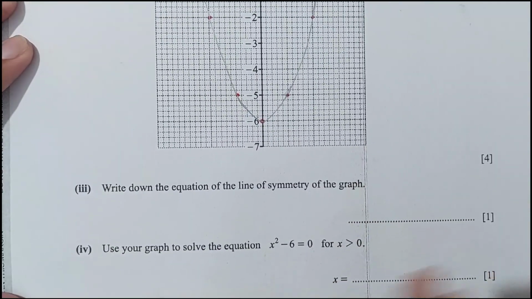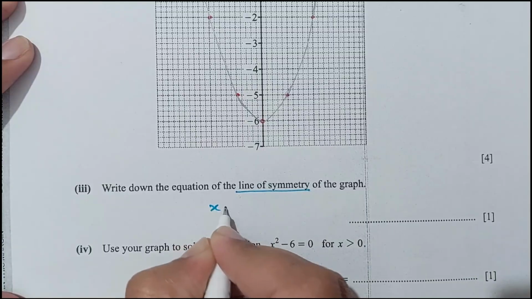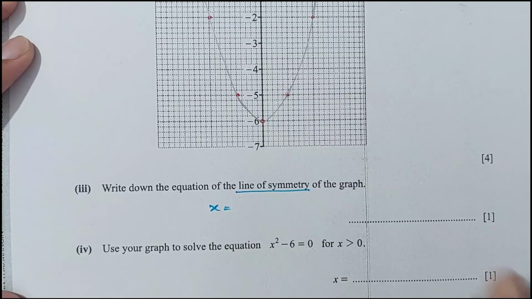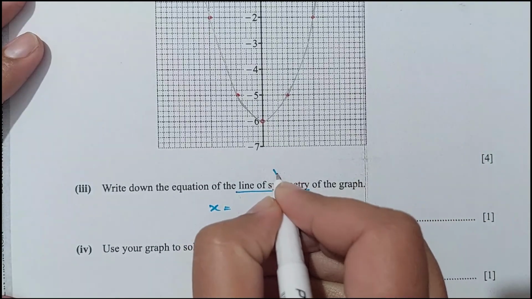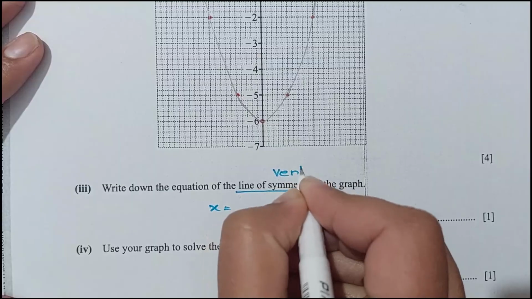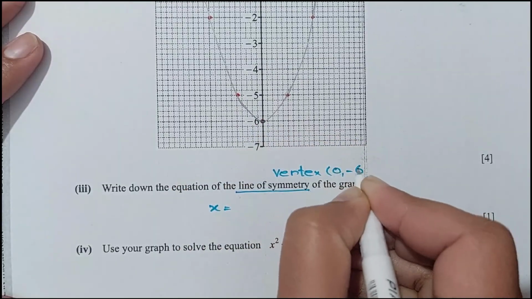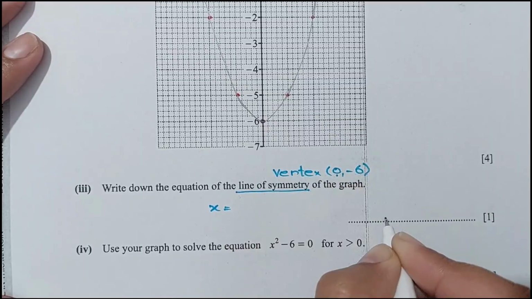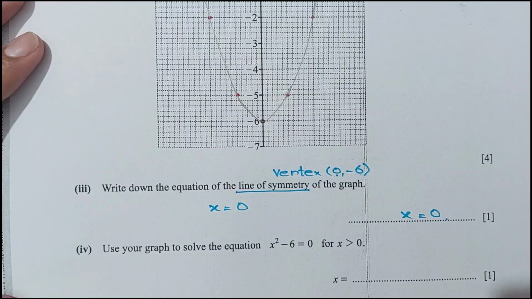Now for part 3, write down the equation of line of symmetry of the graph. Line of symmetry is always x equals something, which is the x coordinate of the vertex. What is the vertex? Vertex is this point 0 and negative 6. So x coordinate of the vertex is 0. So x equals 0 is the equation of line of symmetry.